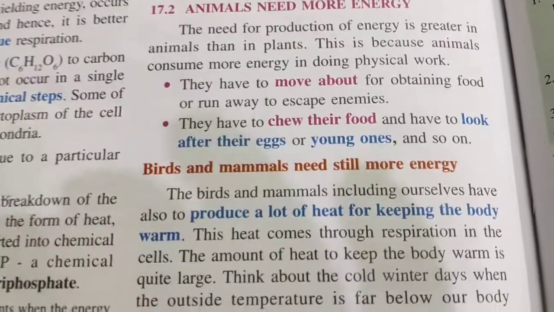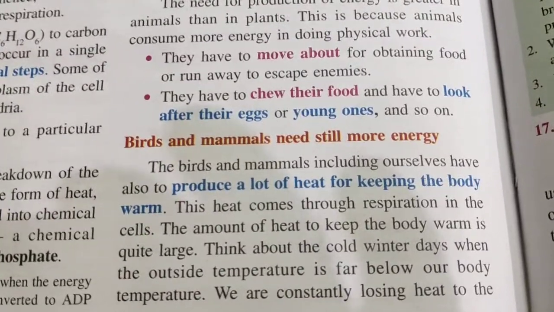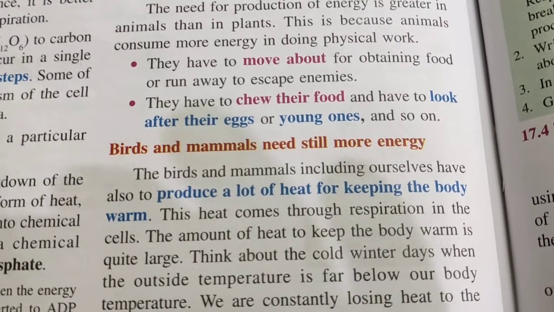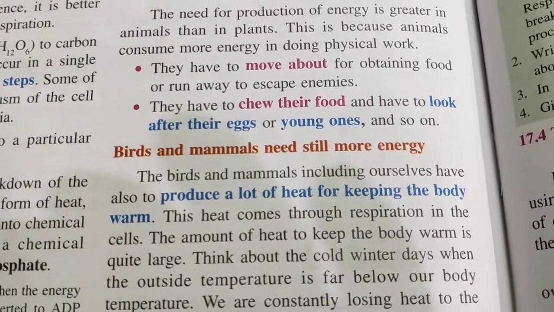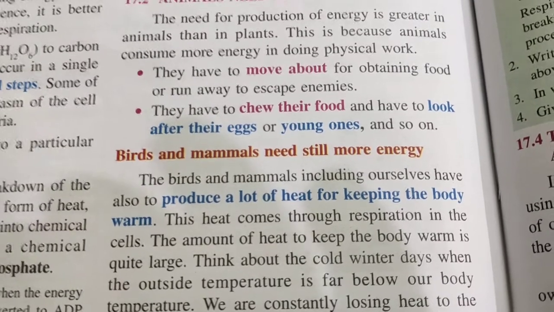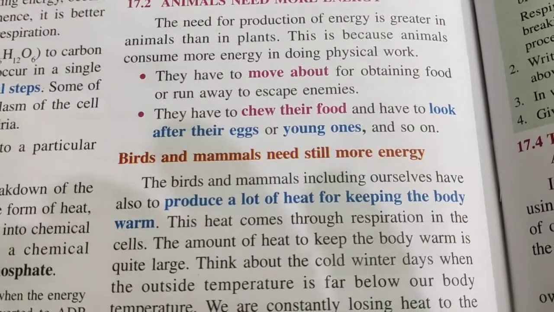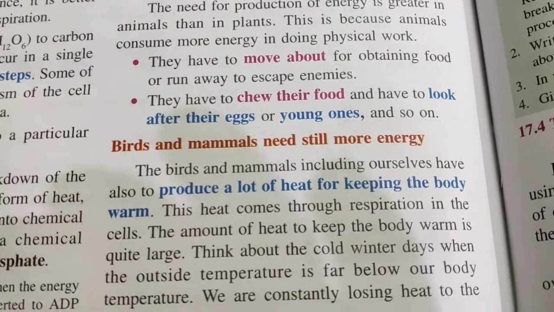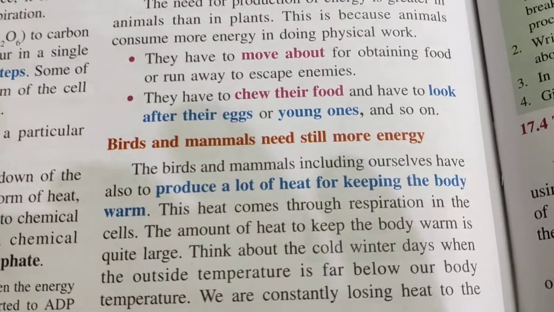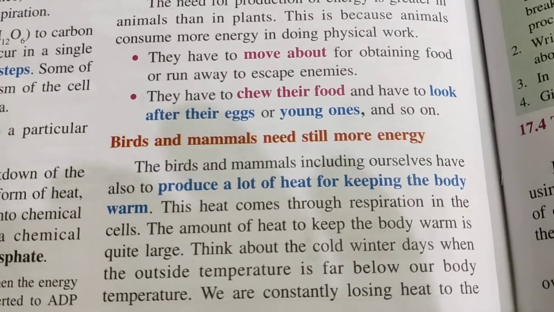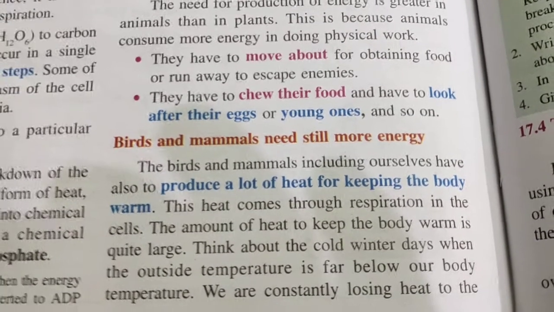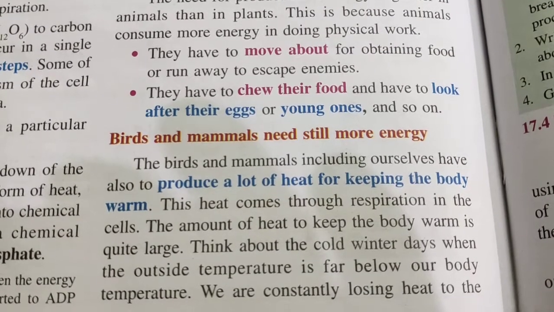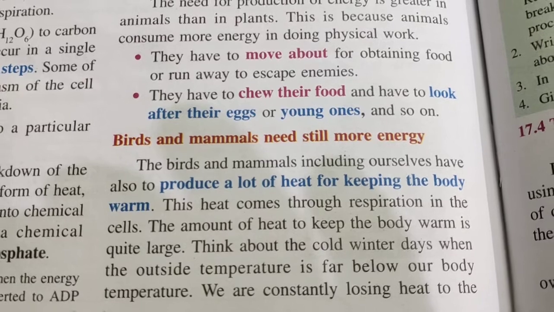Now birds and mammals need still more energy among the animals. Why so? Because they have to produce a lot of heat for keeping the body warm, because we are warm blooded animals, and this heat comes through respiration. The amount of heat to keep the body warm is quite large. Think about the cold winter days when the outside temperature is far below our body temperature. We are constantly losing heat to the outside air, and more of it has to be continuously produced to make up the loss.